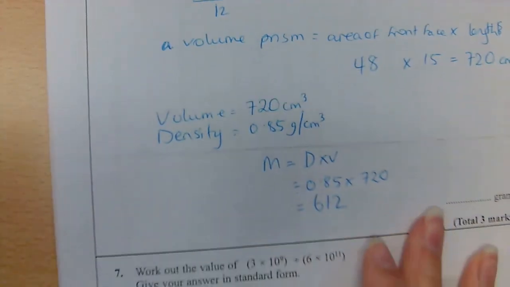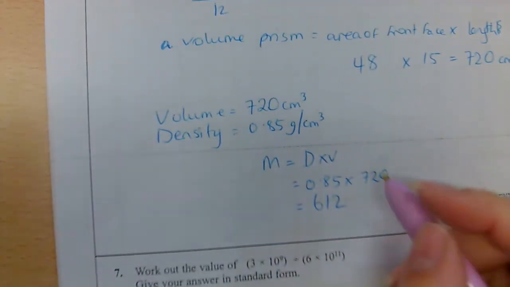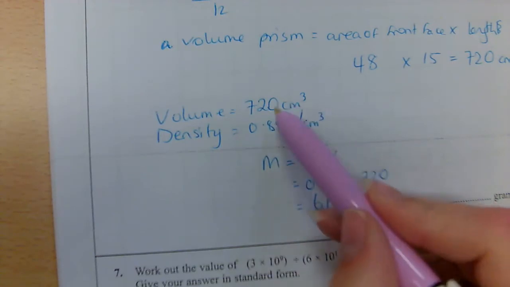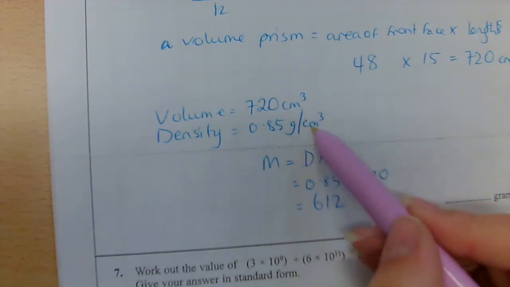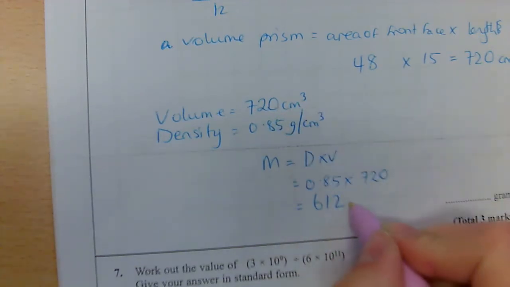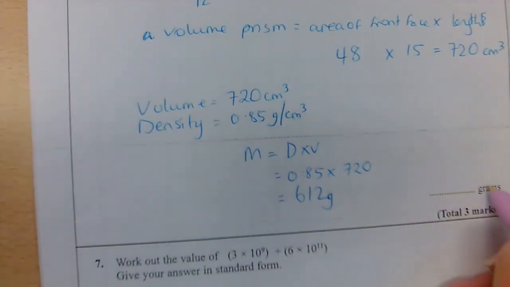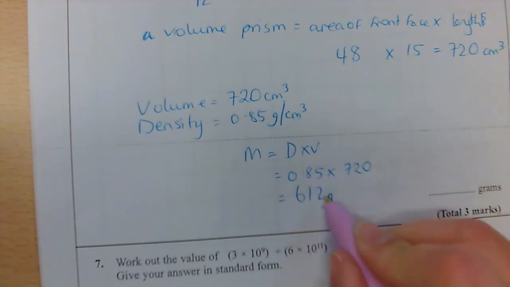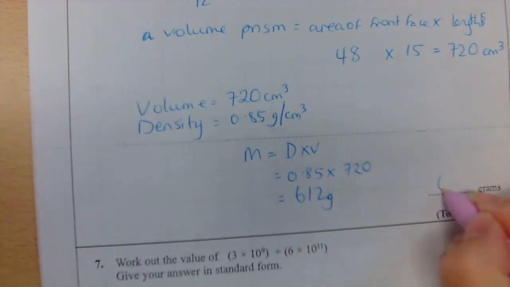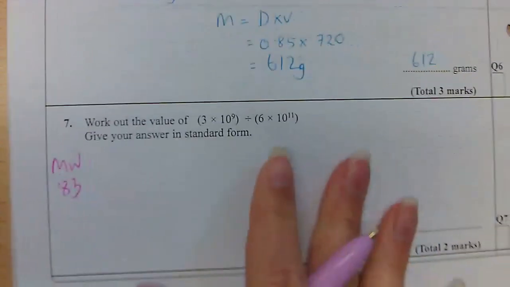Now be really careful. Let's think about what the units are going to be here. Always look back to what you've just calculated with. The centimetre cubes sort themselves out. That was going to be grams. That's what we had in our question. Yep, that makes sense. Be really careful. They may have asked for kilograms here, and then you would have needed to convert your grams into kilograms. So just be really careful with that.